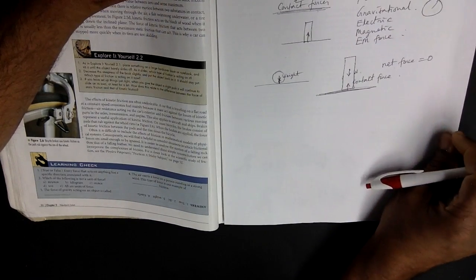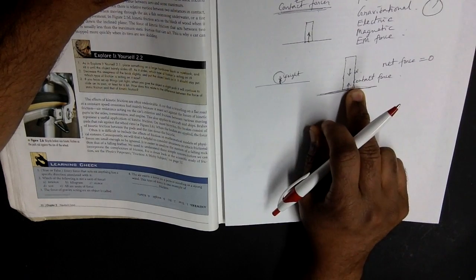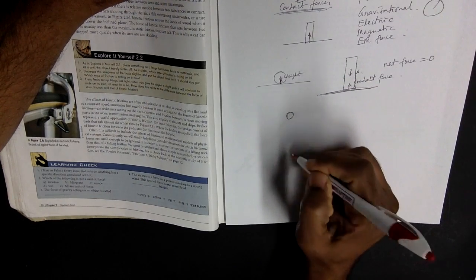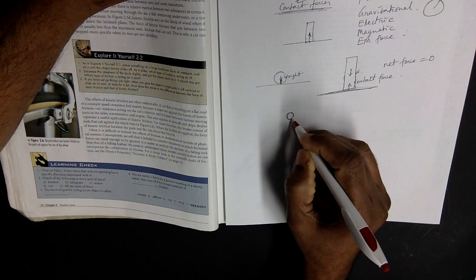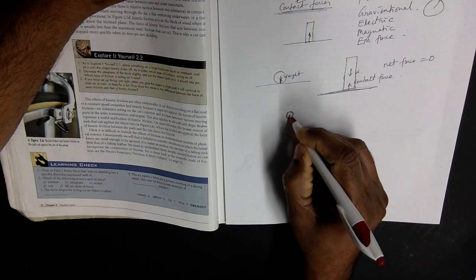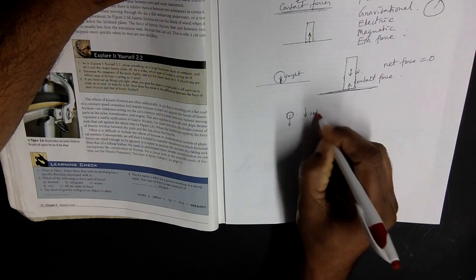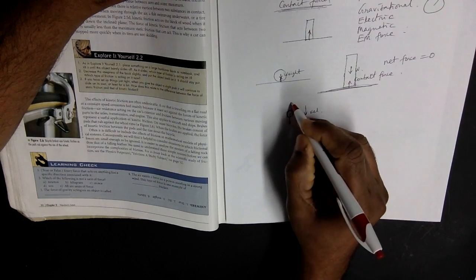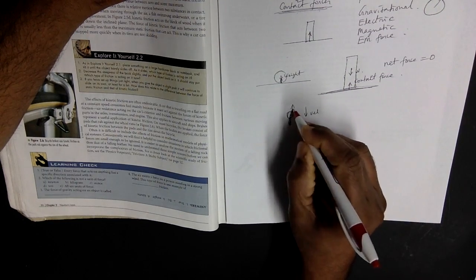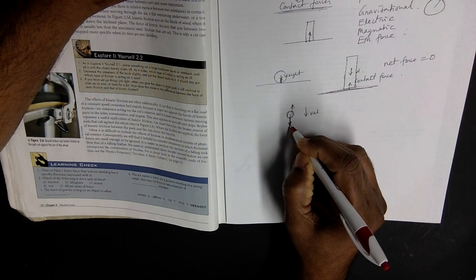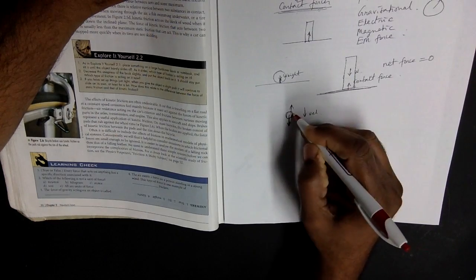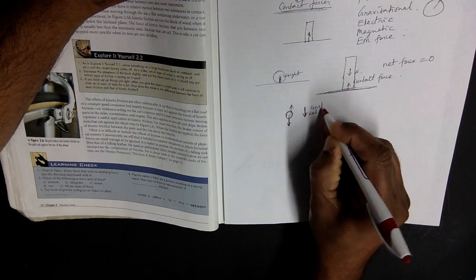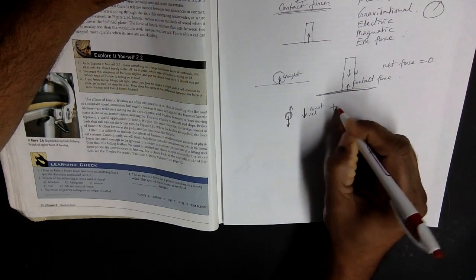But you can also have a situation where the net force is zero and the object is still moving, like a raindrop. Raindrops are falling from a great height. But you should understand one thing: when the raindrop is falling with a velocity, there is air resistance acting on it upward. And this air resistance is exactly the same as the weight of the raindrop. So the net force is zero on the drop, but the drop is still falling, and that velocity will stay constant. And we call this constant velocity terminal velocity.